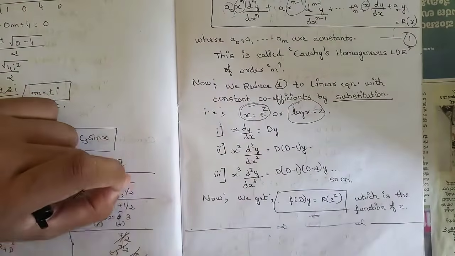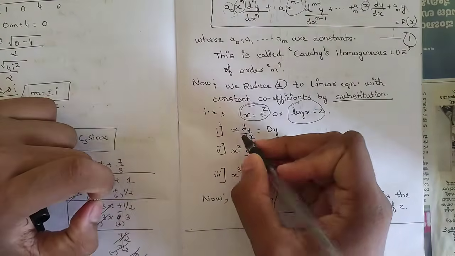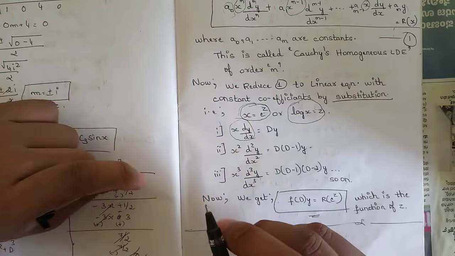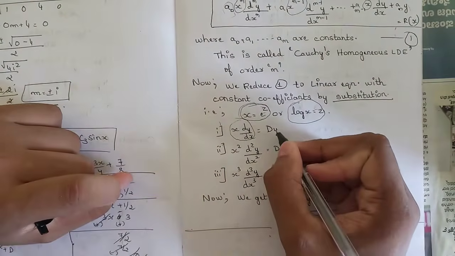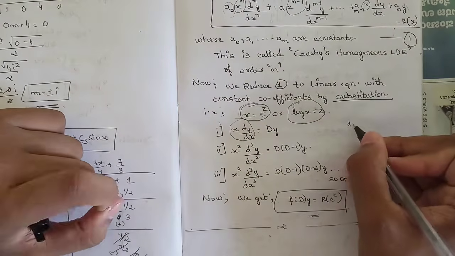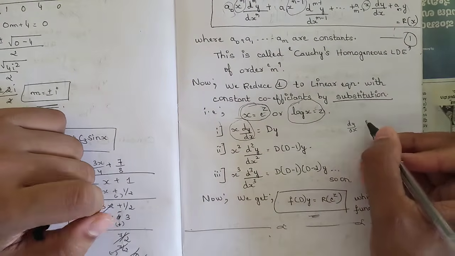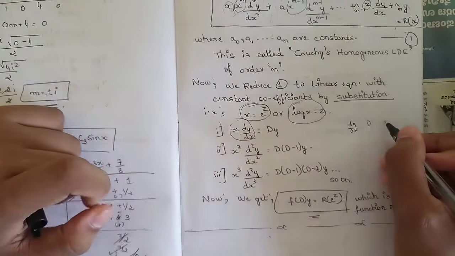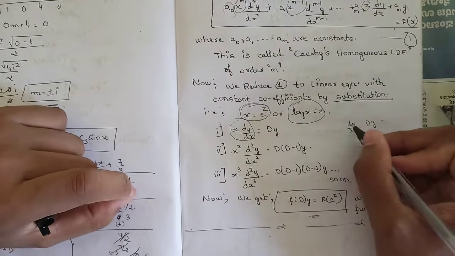Also there are a few more substitutions. For example, if the equation has the form x into dy by dx, for that we need to write it as dy, okay. Till now what we were writing, that is dy by dx, we were writing it as d, right, and d by dx we were writing it as d, okay.